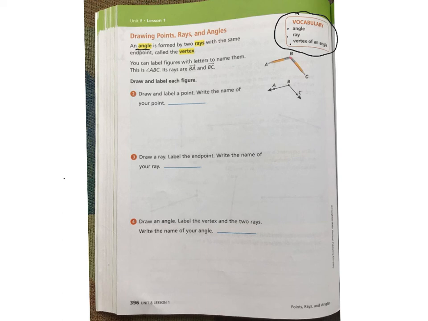An angle is formed by 2 rays. See the diagram that they have over here with the pencils? This is a ray and this is a ray. So 2 rays with the same endpoint called the vertex. I always remember vertex because it starts with the letter V, and it kind of makes a V right in here, doesn't it?